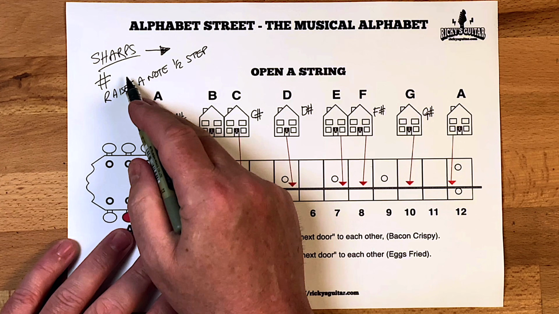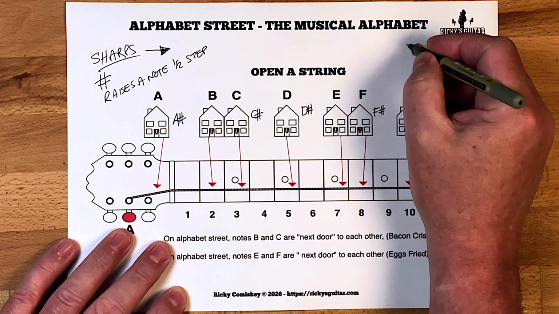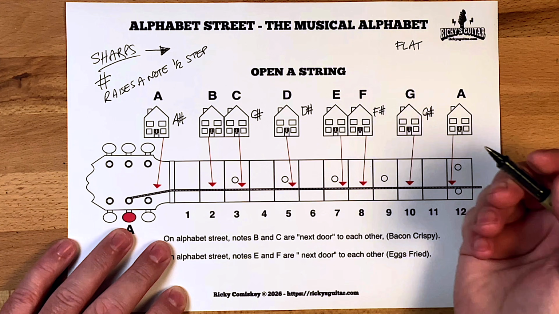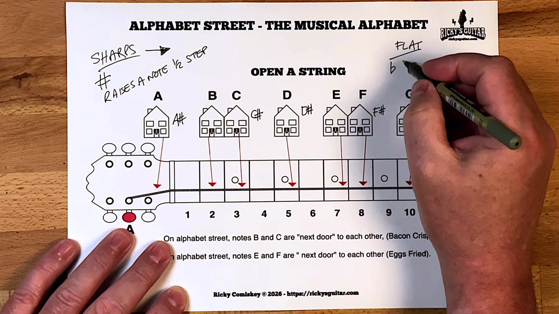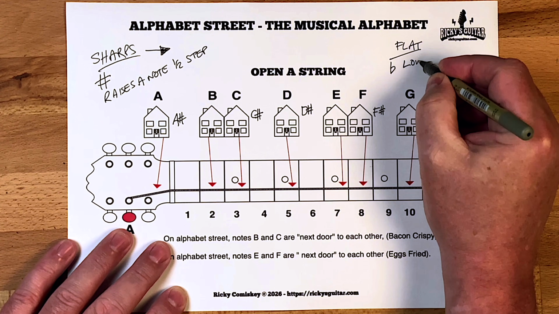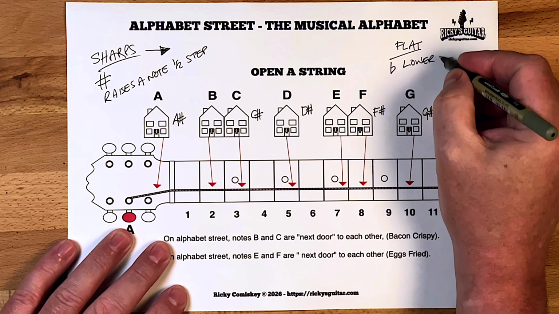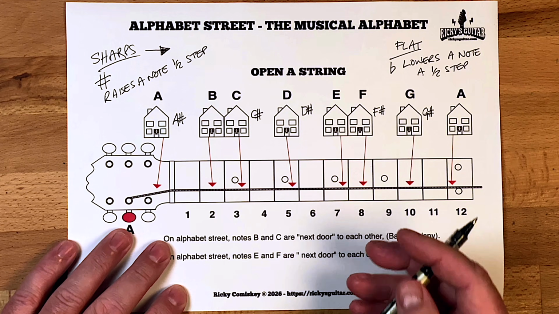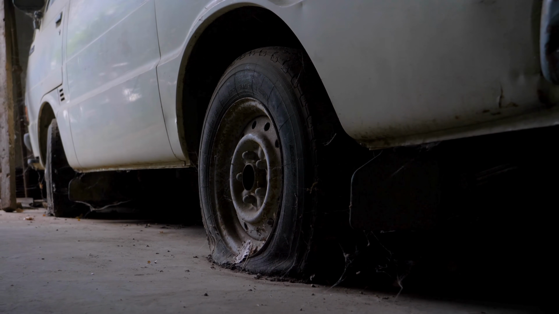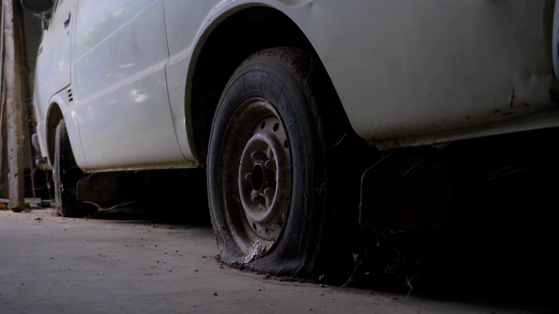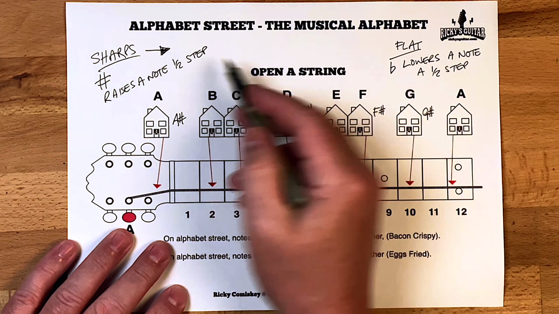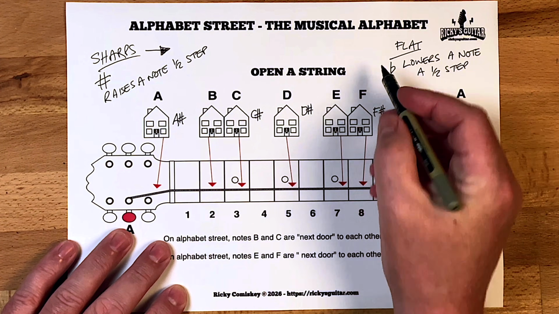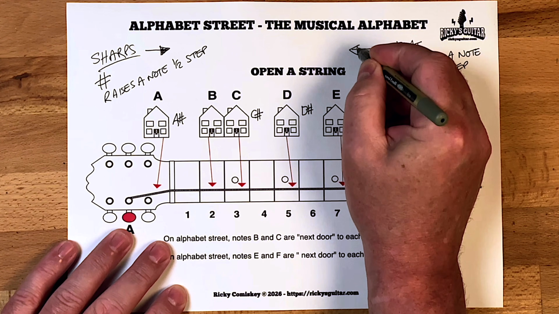But this isn't the full story. I said sharps, but we also get the opposite of a sharp, which is a flat. The symbol for a flat looks like a b symbol like this. And what this does is it does exactly the same thing as a sharp, but it lowers a note a half step. I kind of think of it as like if a car gets a flat tyre, it drops down to the ground. A flat note does the same thing, it goes down. So where sharps went up the guitar neck, flats go down the guitar neck.